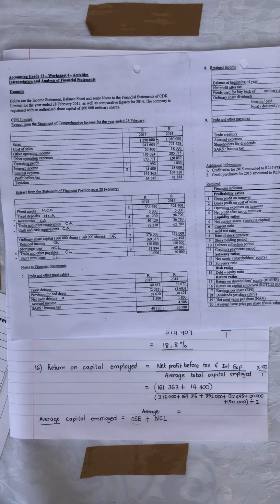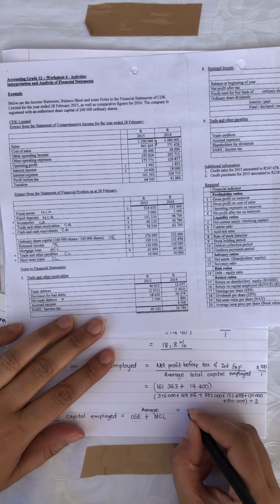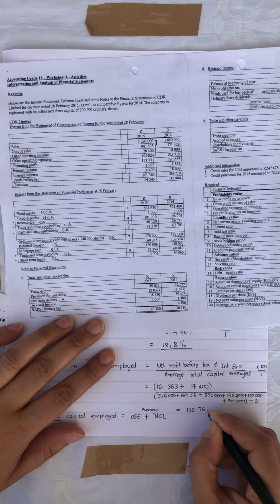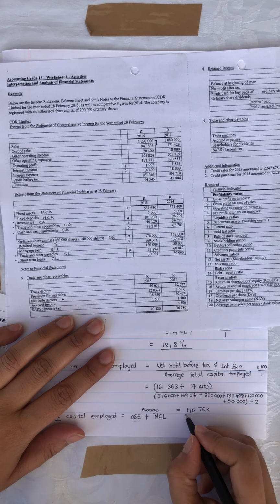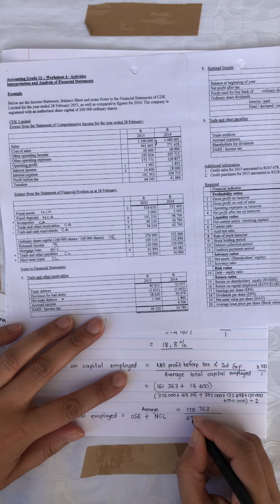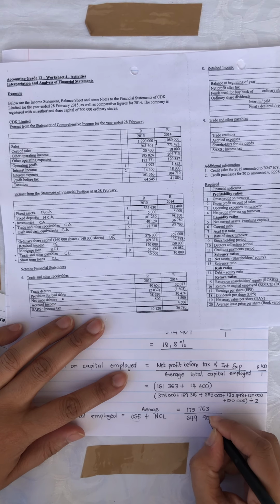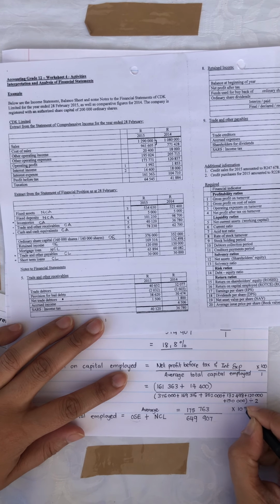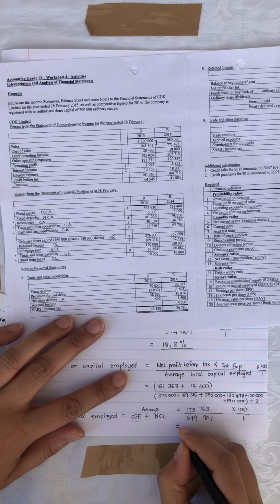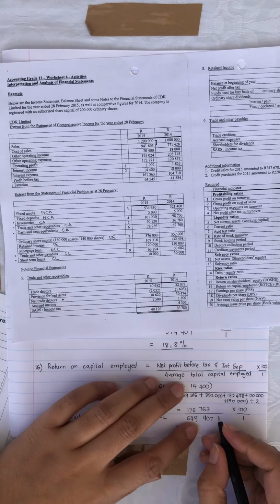So if we put that all onto the calculator, we have net profit before tax and interest expense of 175,763. Divide that by 649,907 times 100 over 1, and we have an amount of 27,04%.